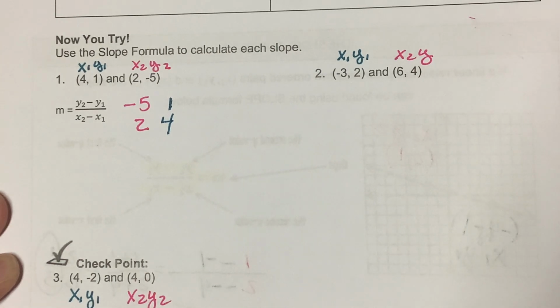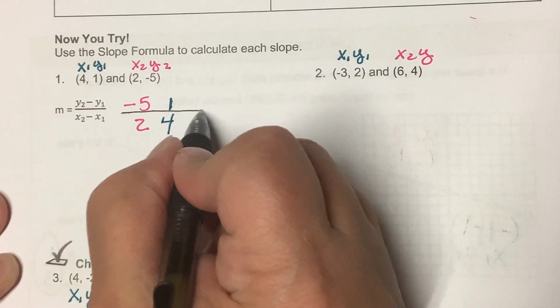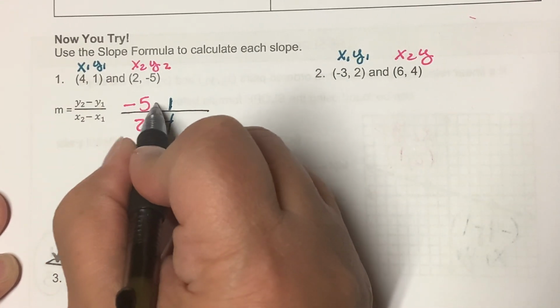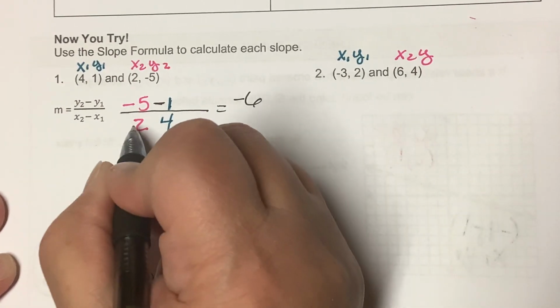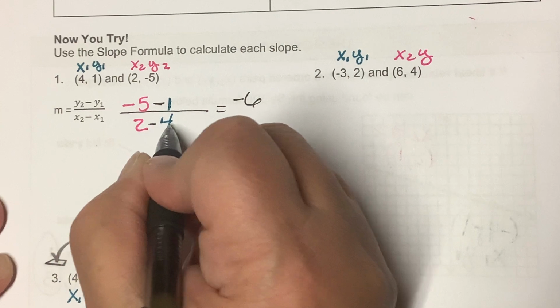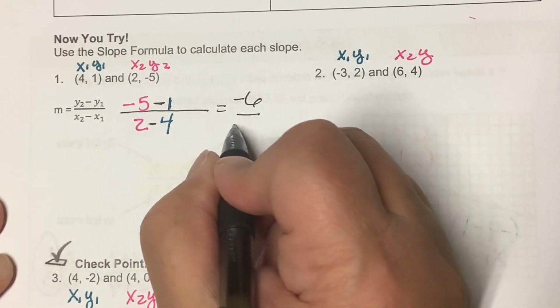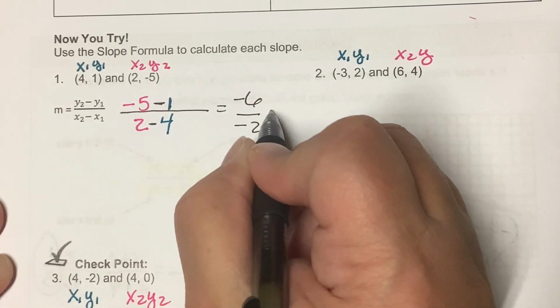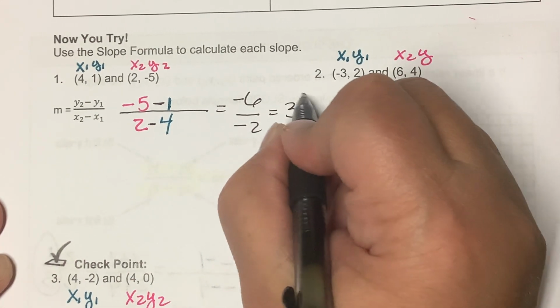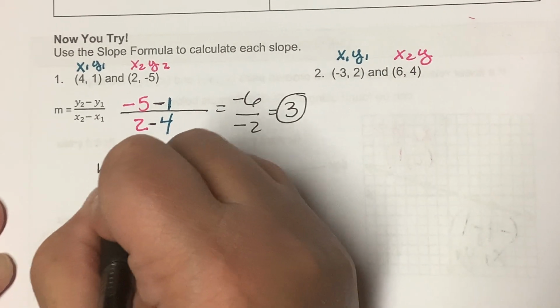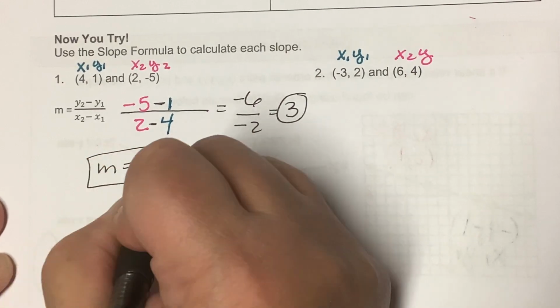Now I have to subtract. It's going to be y2 minus y1, which is negative 6, and x2 minus x1, which is negative 2. Negative 6 divided by negative 2 is positive 3. So M equals positive 3.